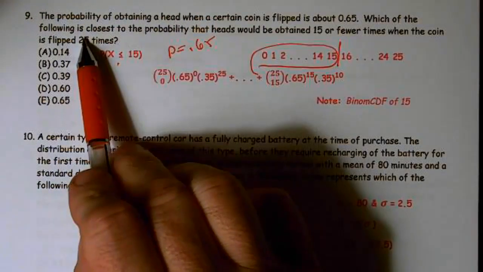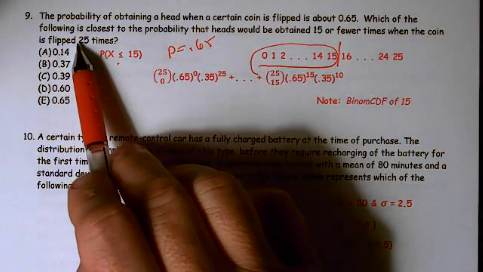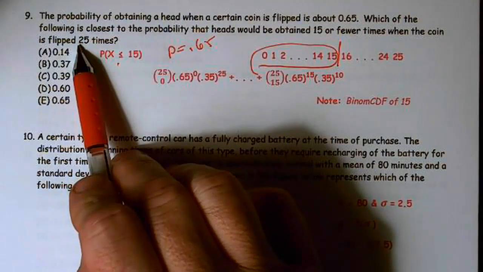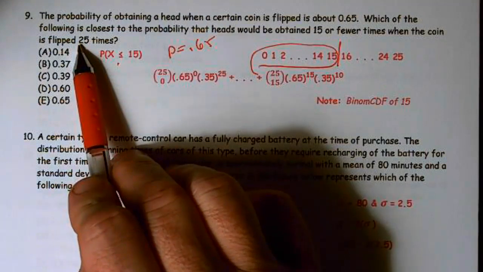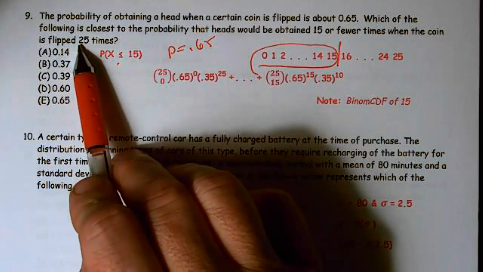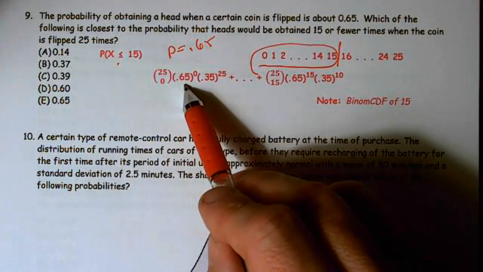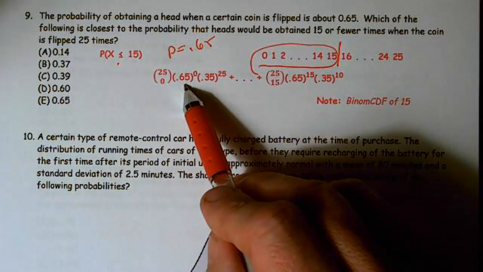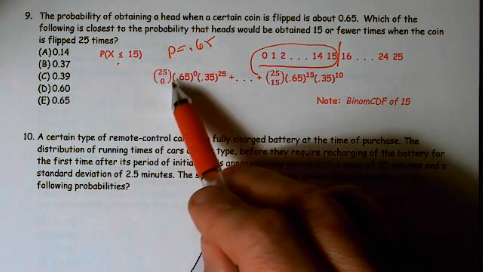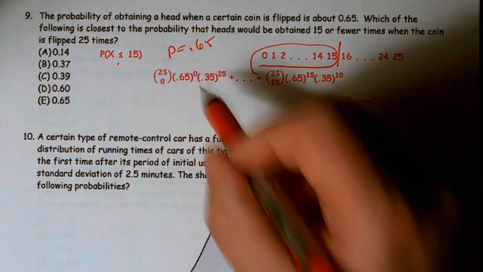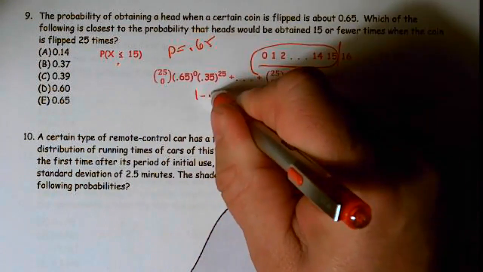We're flipping it 25 times. So we have a fixed number of times that we're flipping it. So this is a binomial. It's a CDF because it's multiple values. So 25 choose 0. Probability of success is 0.65, 0.65 to the 0. Then 0.35, or 1 minus, and this is just the 1 minus 0.65.